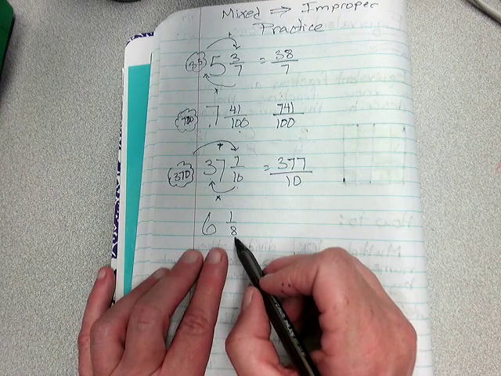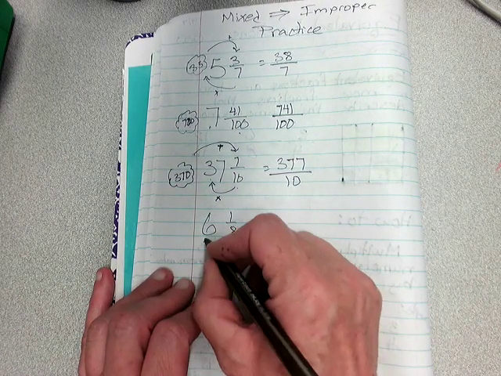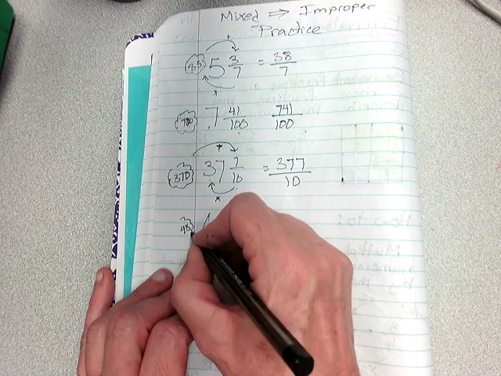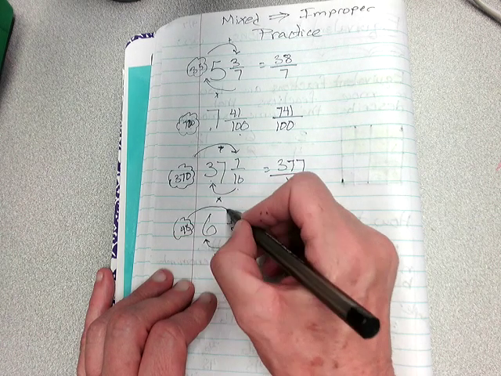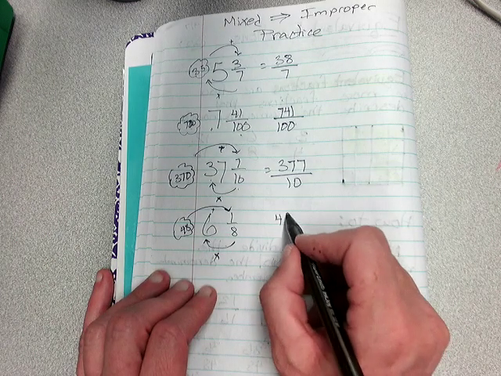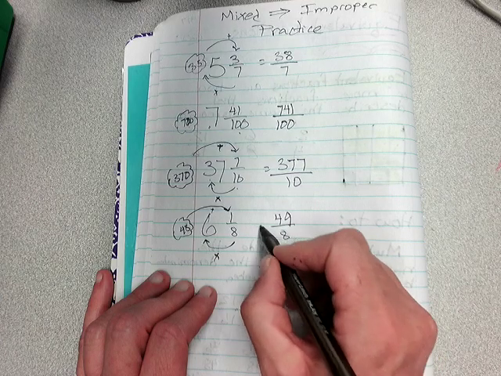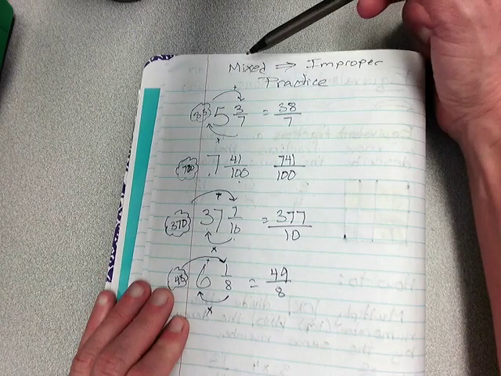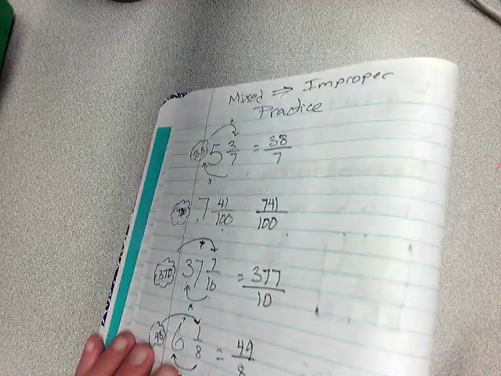And finally, 8 times 6 gives me 48. Add in my extra parts. That's 1. 48 plus 1 is 49. Denominator stays the same. 49 eighths. That is practice going from mixed number to improper fraction.